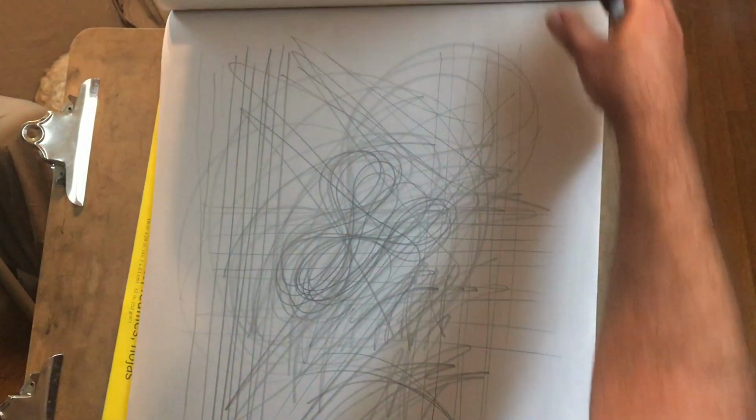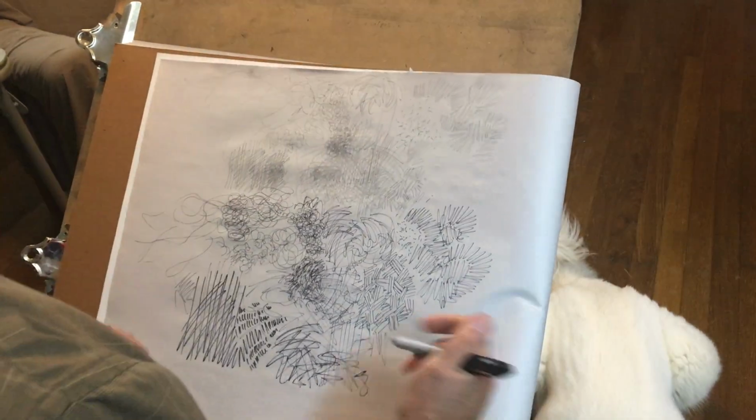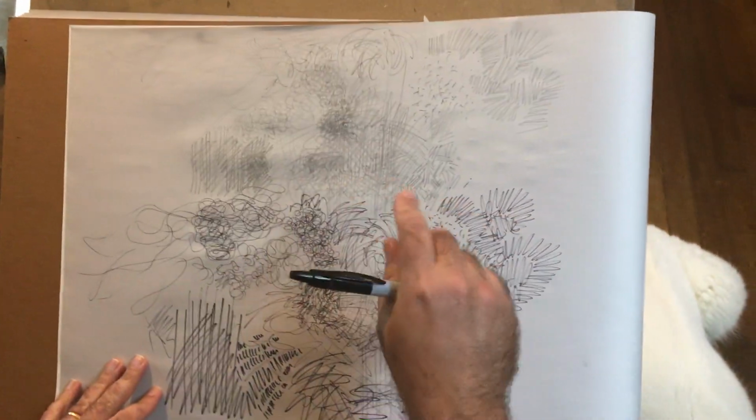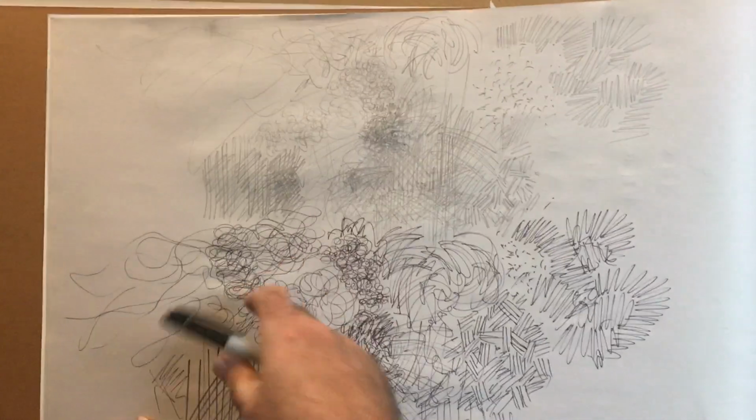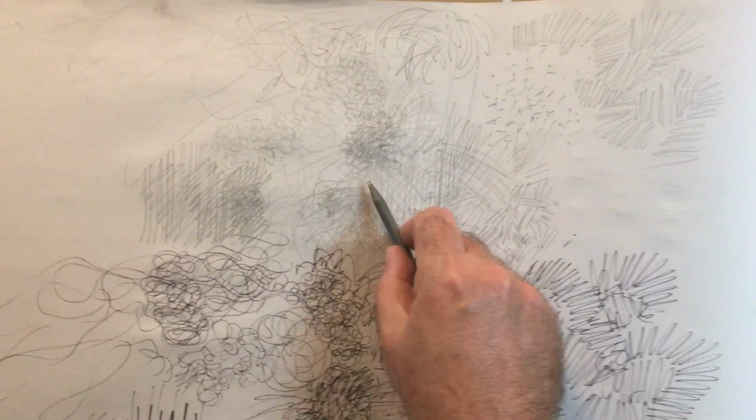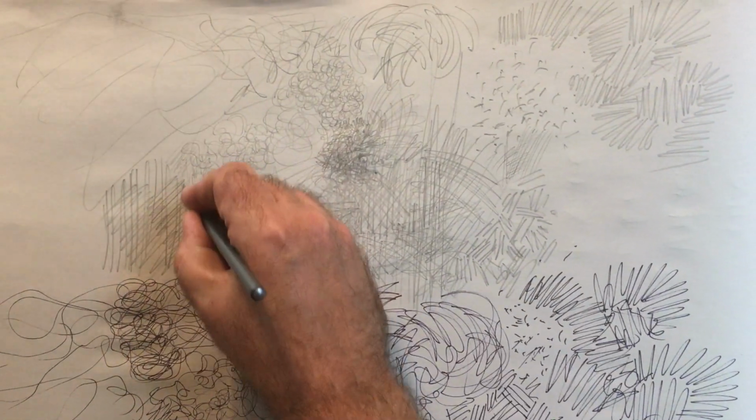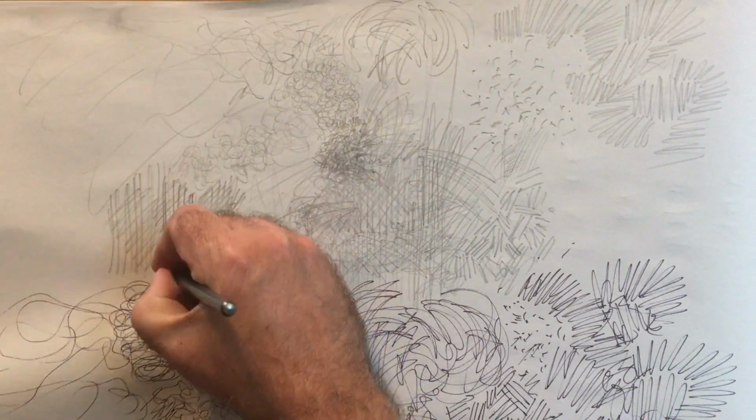So on this page, right here, I started ahead with some demos of a number of different marks. You might want to zoom in just for a second to see on the pencil, right in here, and I tried a number of different kinds of marks. I'll go over some of them with a darker pencil so you can kind of see.